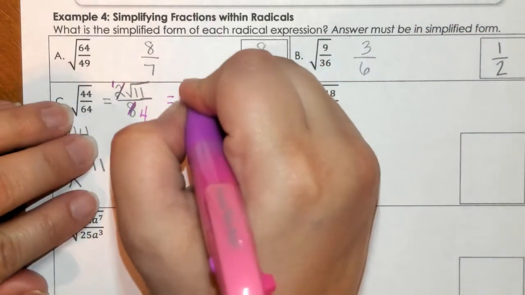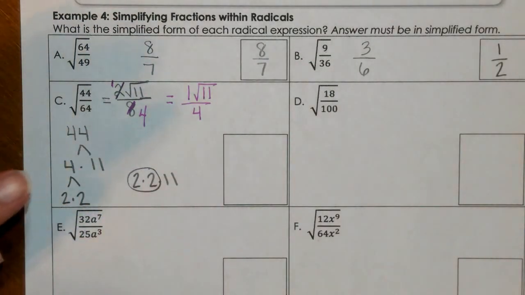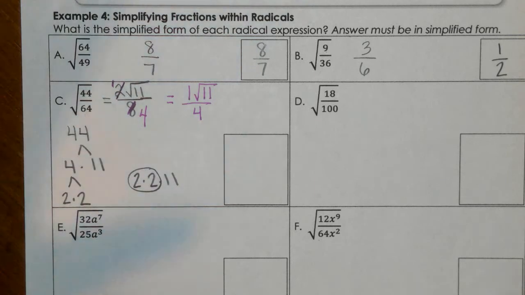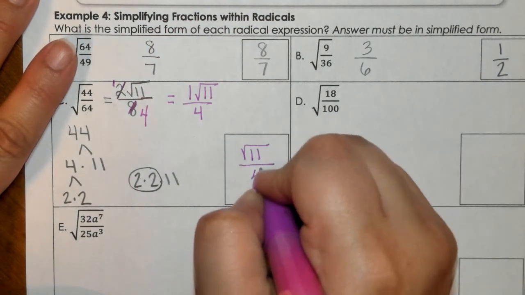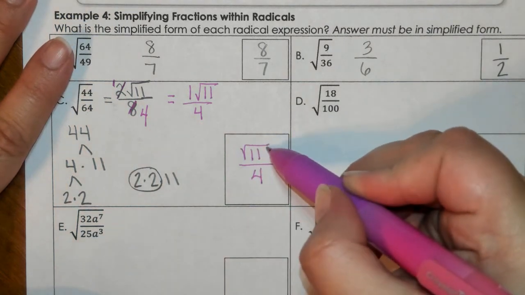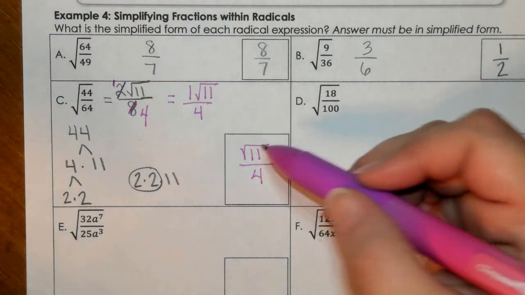So it looks like this. But you never see anyone write a 1 in front of the radical like that. So your answer would just be radical 11 over 4. Okay, so this right here is called a radical. You square root the 11, but the actual symbol is called a radical.